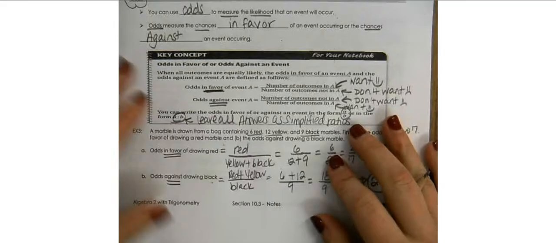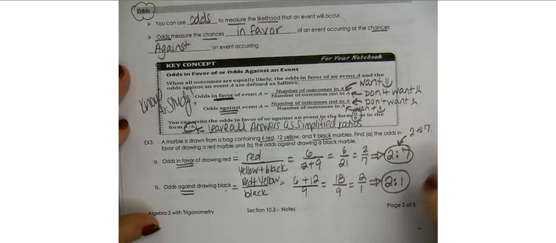When are you dividing by the total number of outcomes? When are you dividing by what you want versus what you don't want? So I want you to please make sure that you know and study all of these. Keep track of all of your formulas. That's a tough thing for a lot of kids to do in this section or in this chapter.